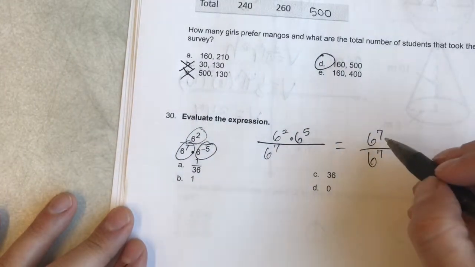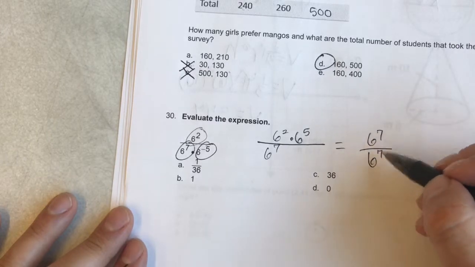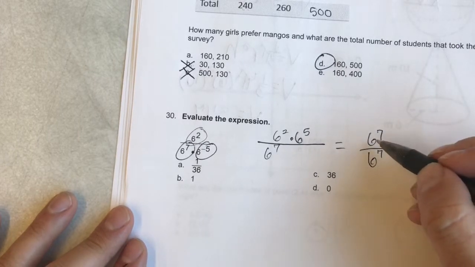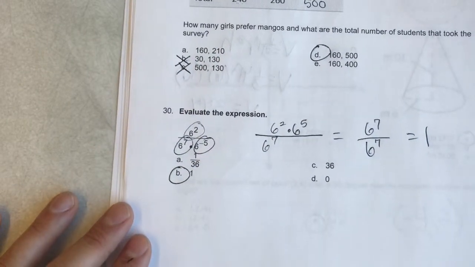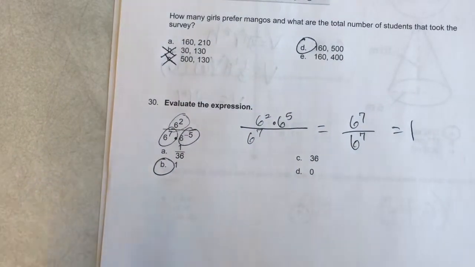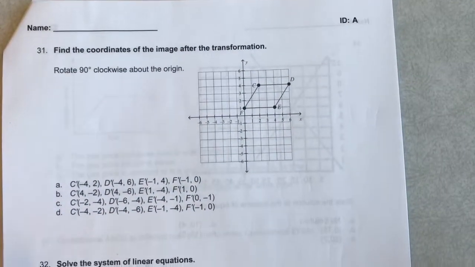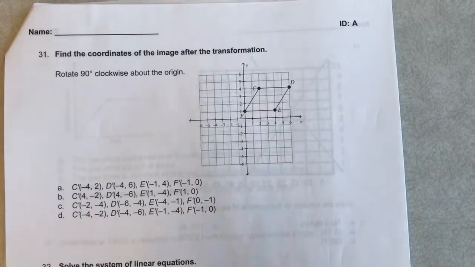Wait a minute. So 6 to the 7th is a number. 6 to the 7th is the same number. A number divided by itself is just 1. Look at that. Easy. All right, sweeties, rotate 90 degrees clockwise about the origin.